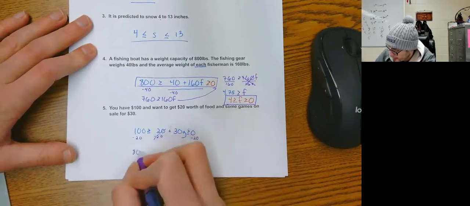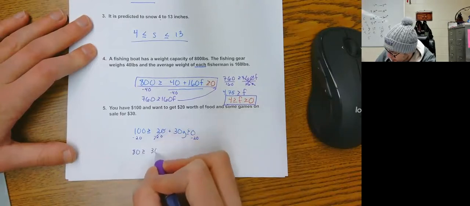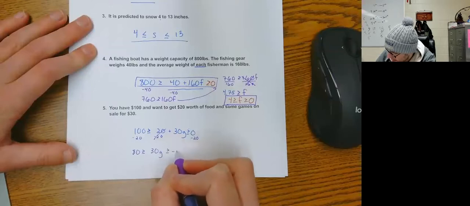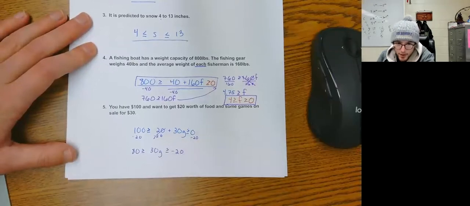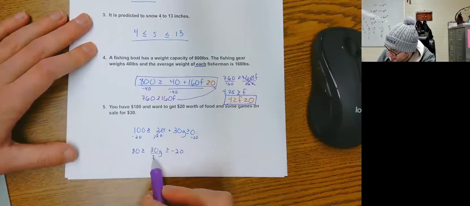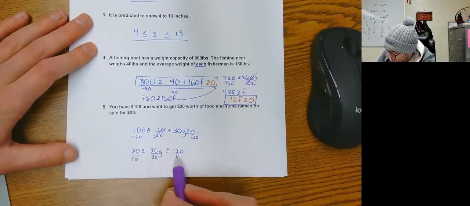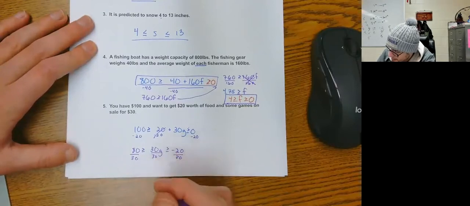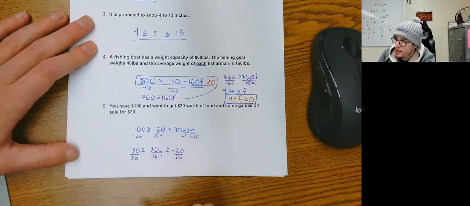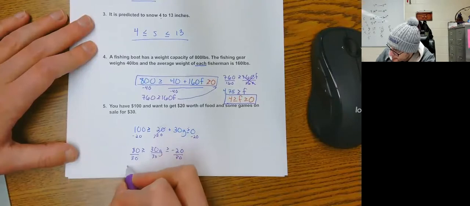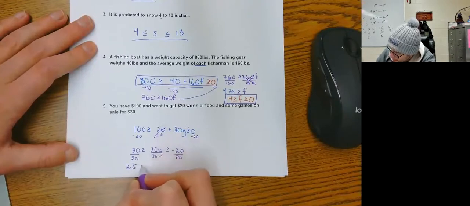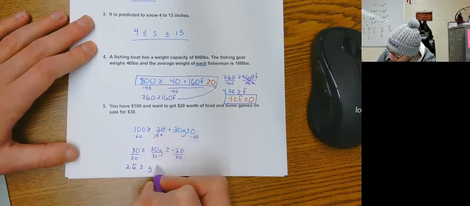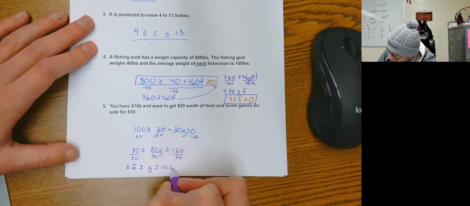We're going to get 80 is greater than or equal to 30G, which is greater than or equal to negative 20. I don't know how I feel about that negative 20 being over there. Divide by 30, divide by 30, divide by 30. 30 goes into 80, and then you would get 20/30ths. So 2.6 repeating is greater than or equal to G, which is greater than or equal to negative 0.6 repeating.